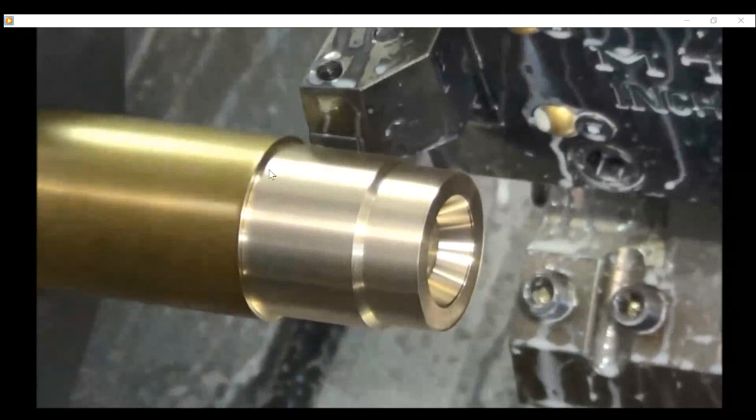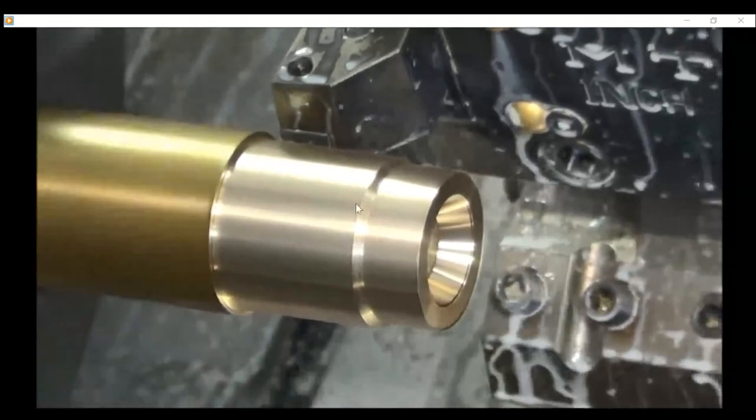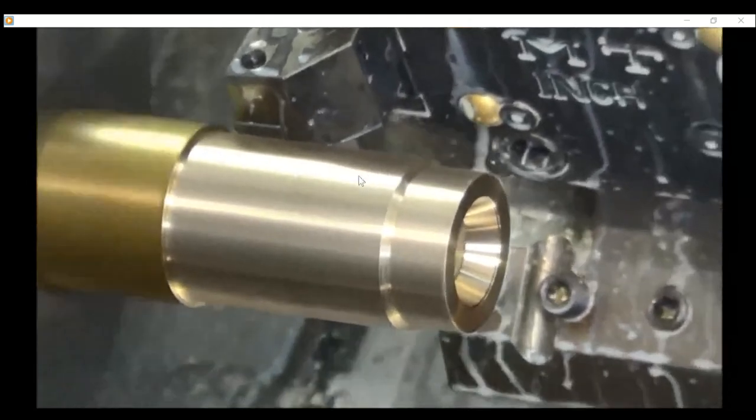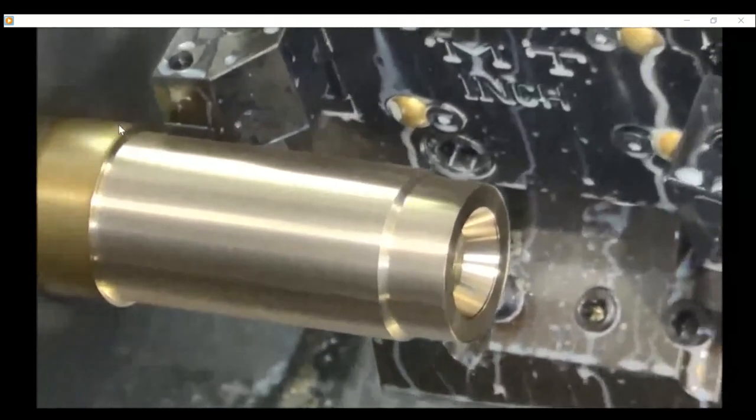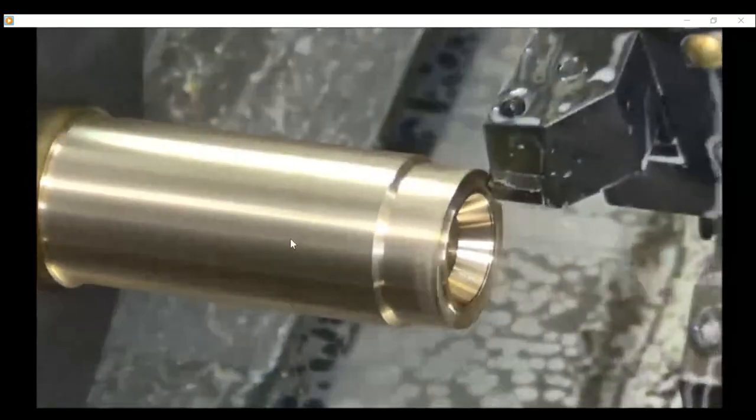Can you see that? Now this is rough cutting. Can you see here? This is a big depth of cut, big feed. Feed is high, depth of cut is high, removing a big amount of material, and the rotational speed is low, right? This is the rough cutting, we're removing a big amount of material, right?